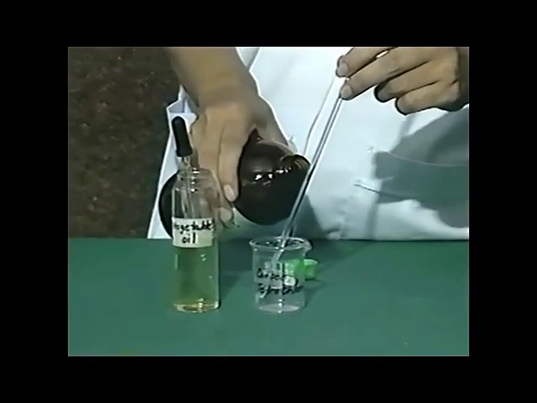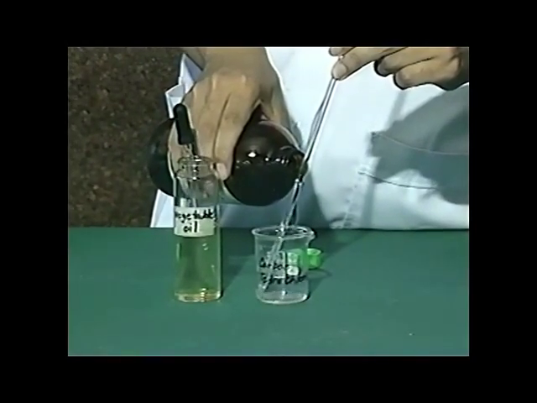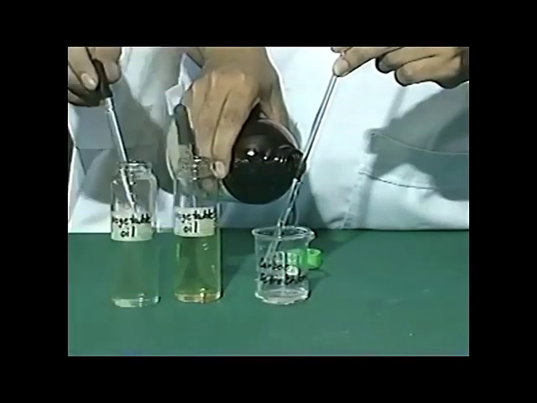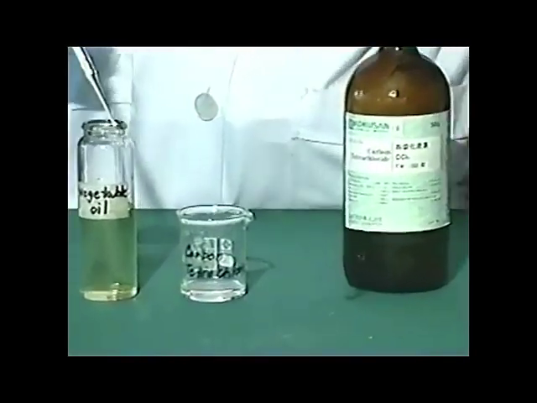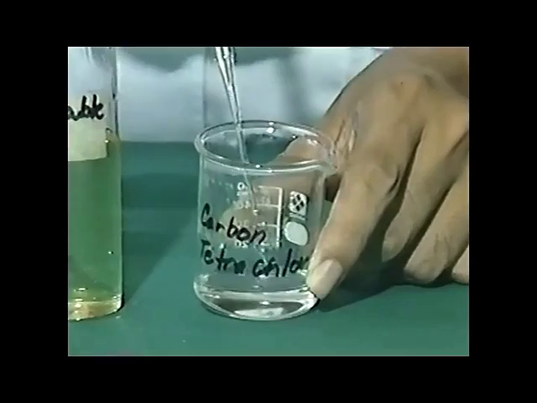Can you predict what will happen when we mix vegetable oil with carbon tetrachloride? Vegetable oil and carbon tetrachloride are both nonpolar, and so they are miscible with each other.